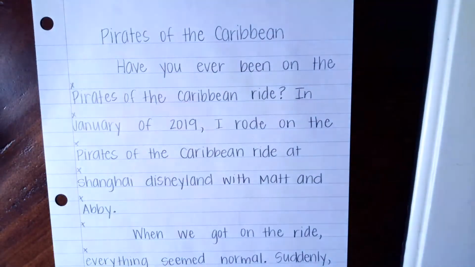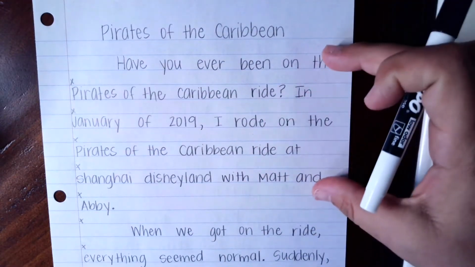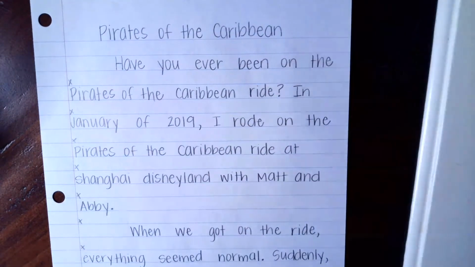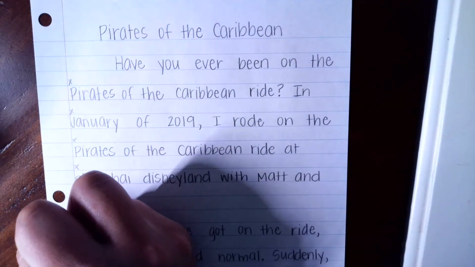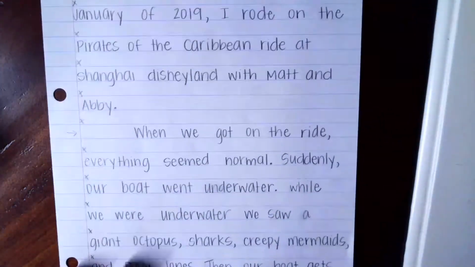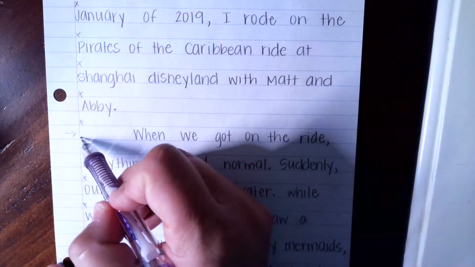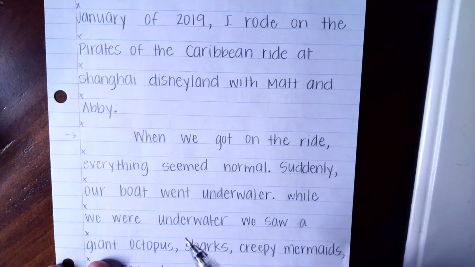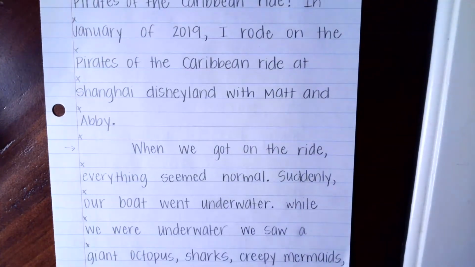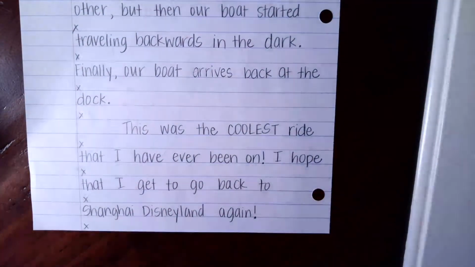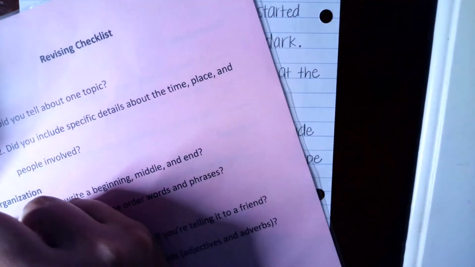Did I write a beginning, a middle, and an end? So I look, here is my first paragraph. If you forgot to indent, all you have to do is make a little arrow in the margin, and that'll remind me and remind you that you need to indent when you do your final copy. Here's my middle section, my details. And then here is my ending. So yes, I did that.